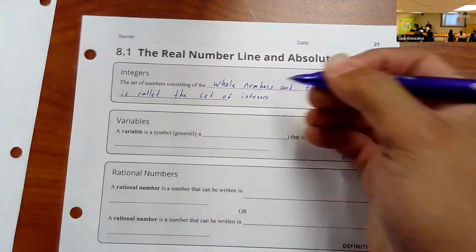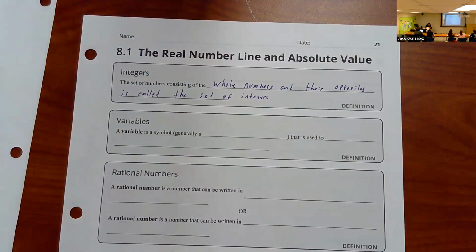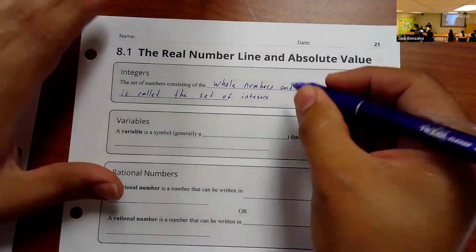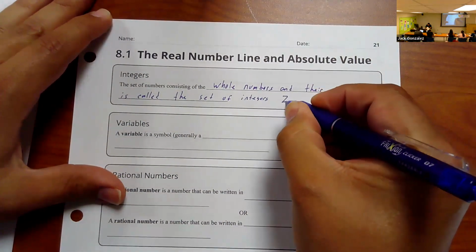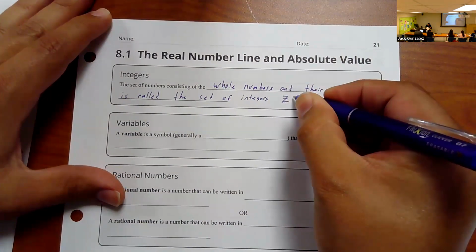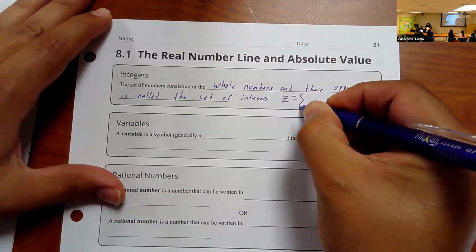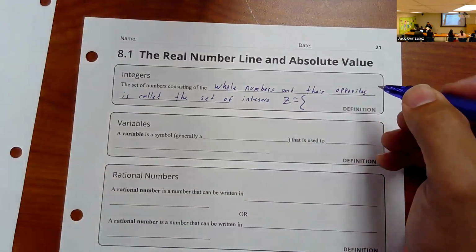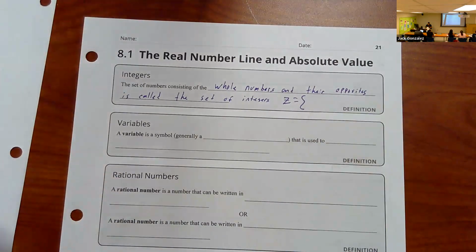The way I remember them is just all the whole numbers and all the negative whole numbers. That's it, including 0. So 1, 2, 3, 4 forever. -1, -2, -3 forever. Both directions, right? No fractions. The way you would write it, if you use your Z notation for integers, they put a fancy Z. It's like a bold Z, I guess.